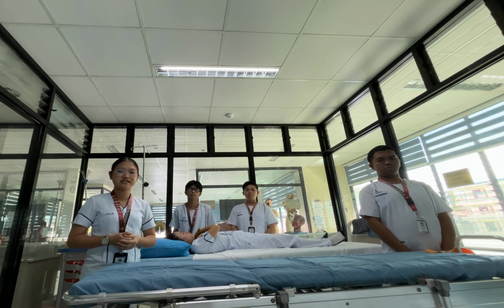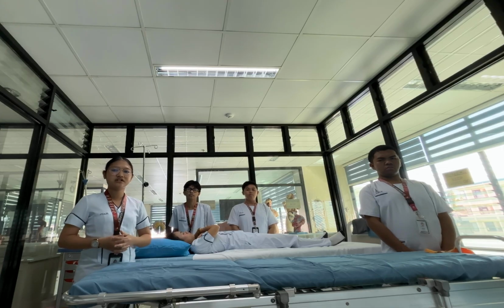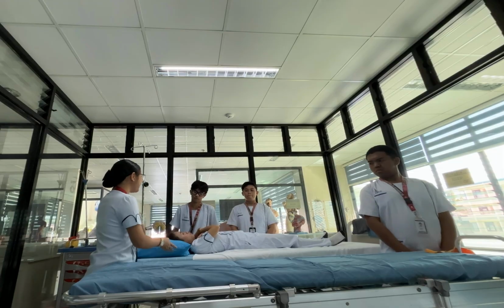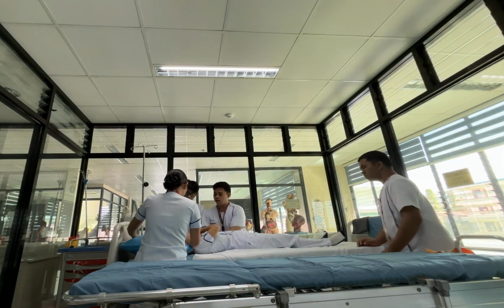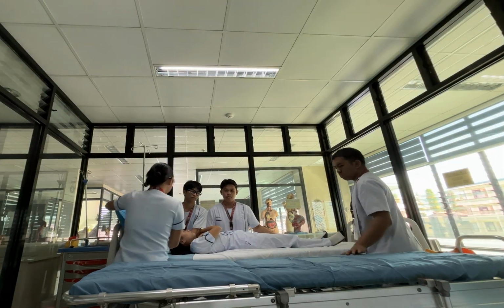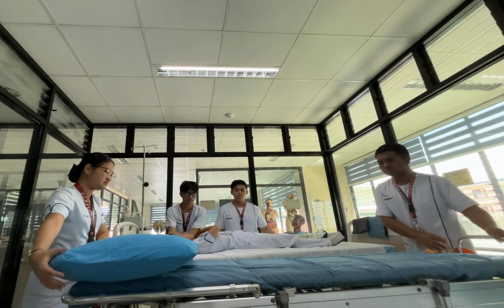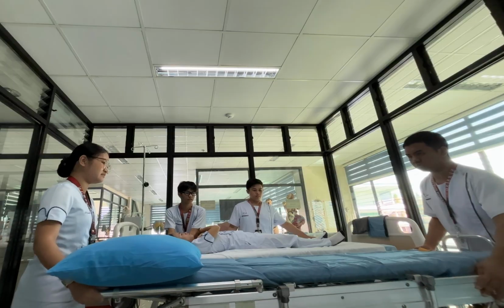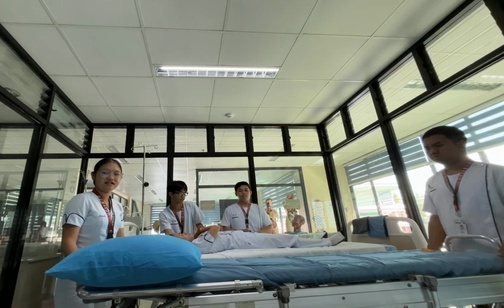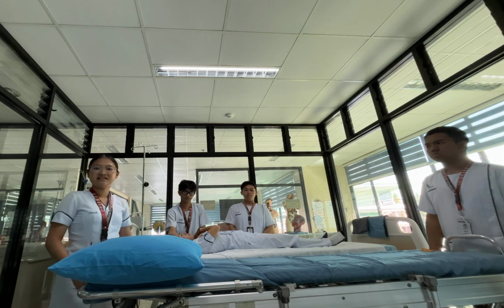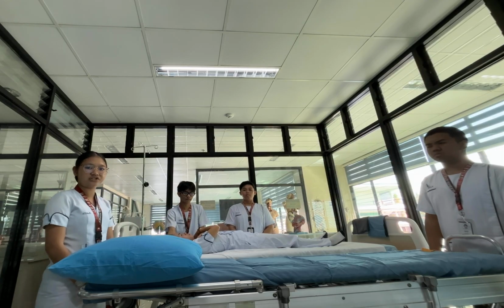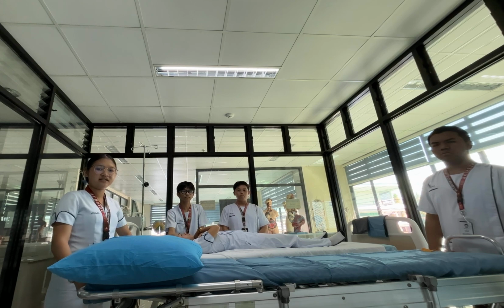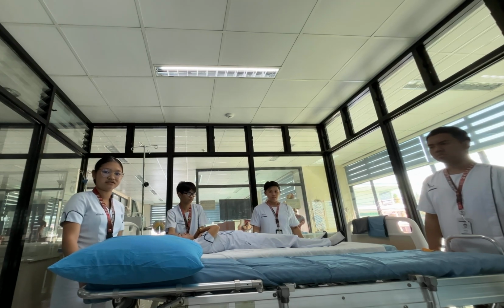Then two nurses should stand beside the stretcher. The third nurse should stand on the side of the bed. Then the first nurse beside the stretcher must reach across the stretcher and grasp the draw sheet at the head and chest area of the patient.